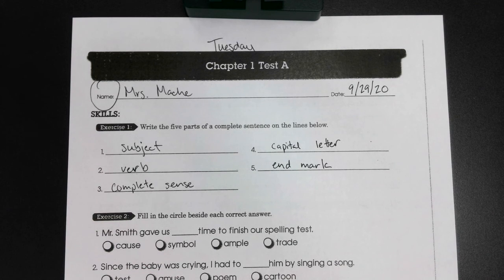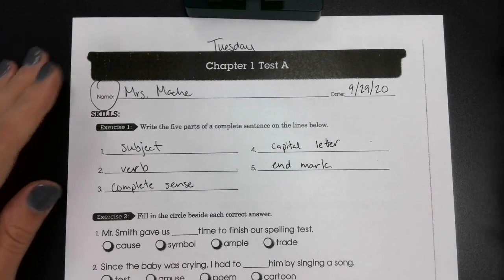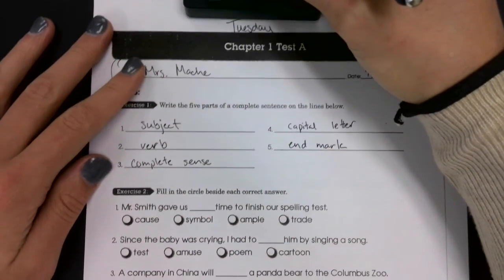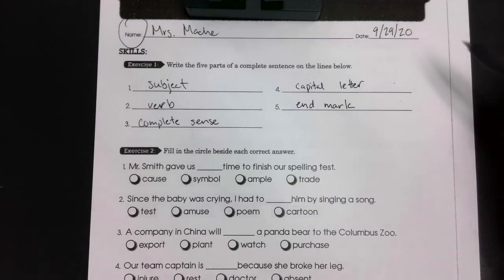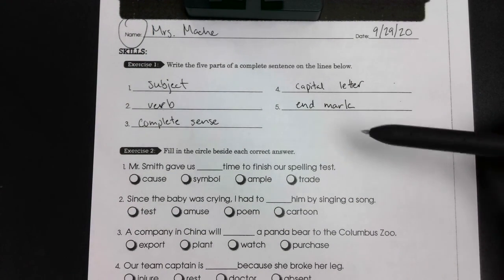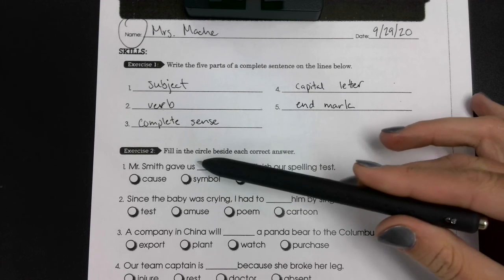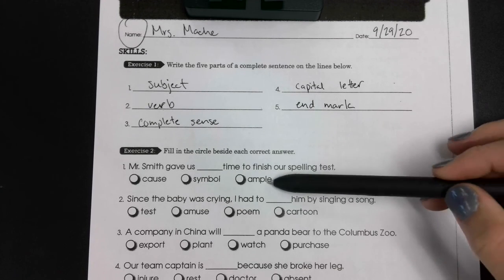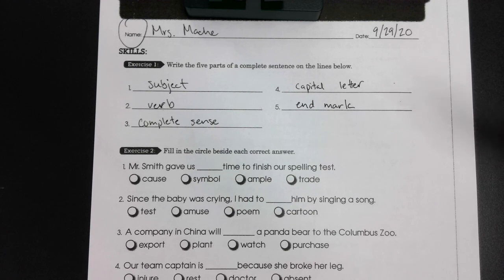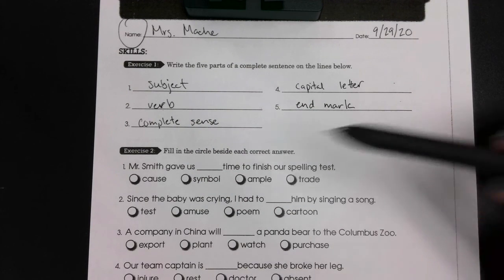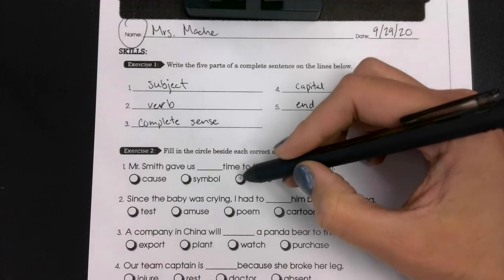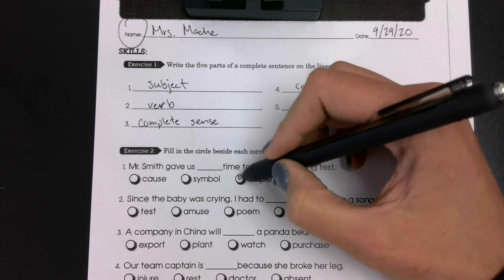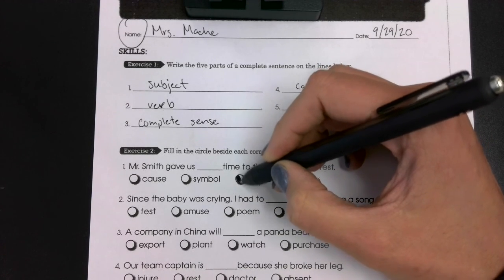Going on to exercise 2, it says fill in the circle beside each correct answer. This is reviewing some of those vocab words that we went over. Number 1. Mr. Smith gave us blank time to finish our spelling test. Mr. Smith gave us cause time, symbol time, ample time, or trade time. Well, remember, ample was our vocab word, so it has to be ample. Mr. Smith gave us ample time.